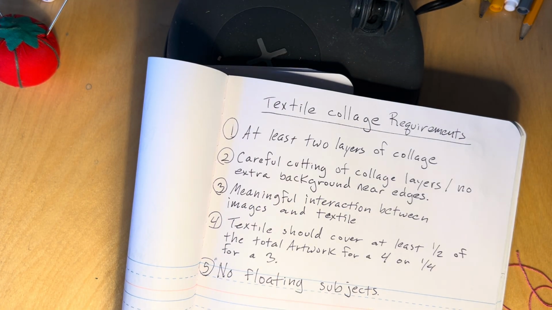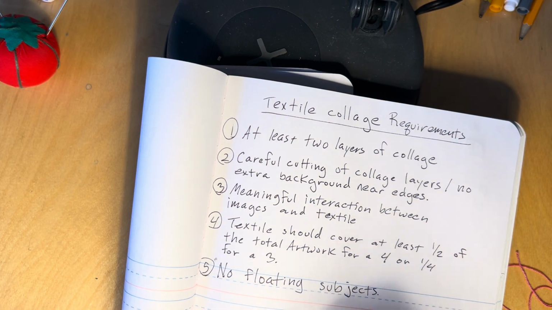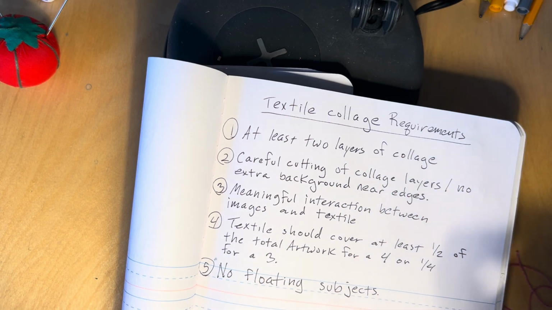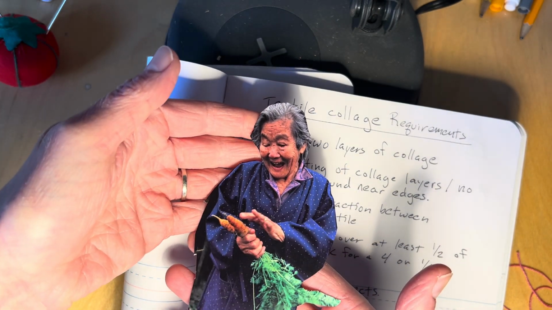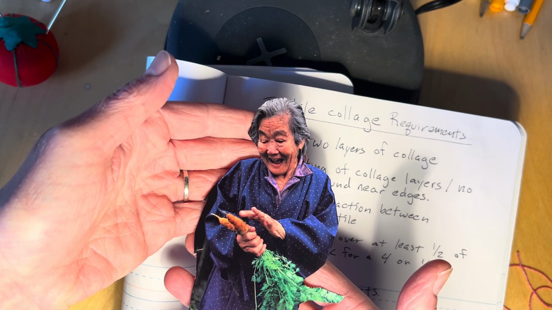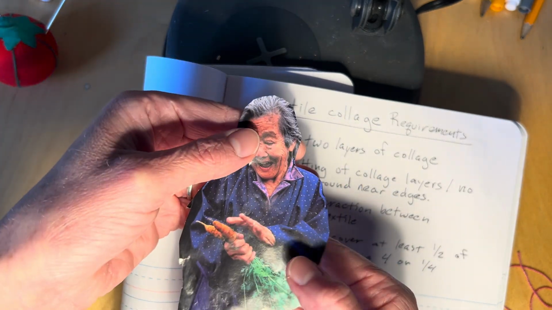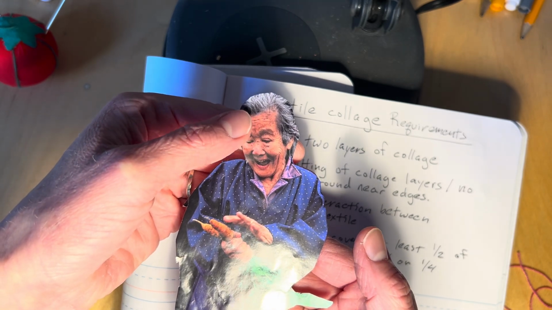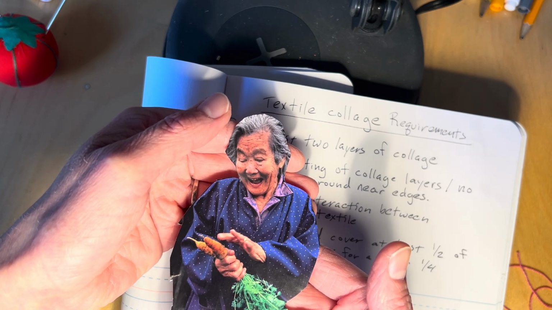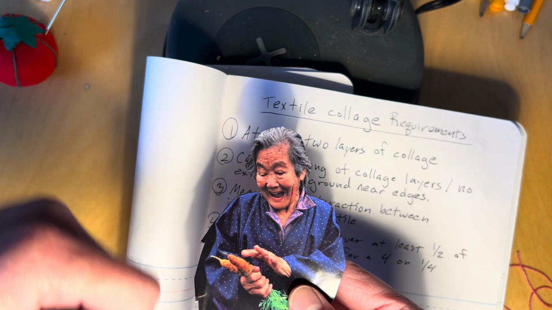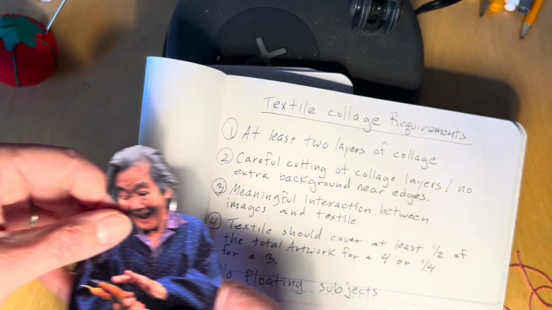Meaningful interaction between images and textile. So once you collage everything together and you start sewing your thread through the image, there should be an interaction between the subject. So in this case, I've chosen this woman, but it could be anything for you. It could be an animal, or it could even be this carrot if that was the main focus of the collage. So whatever subject you've chosen, there should be a meaningful interaction between the threads that you sew into the piece and the subject. It can't just be a random thread that is scribbling around. It has to be some kind of interaction between the two.